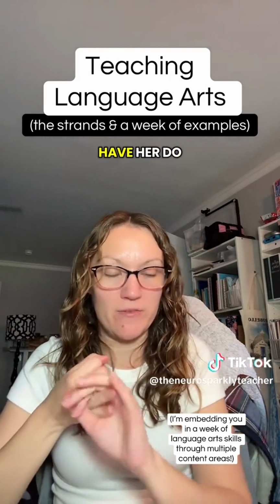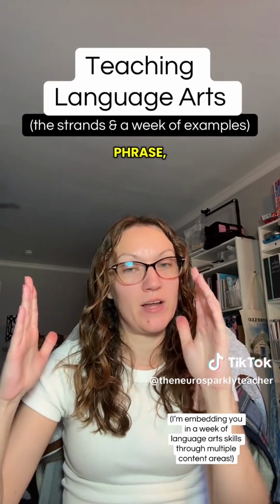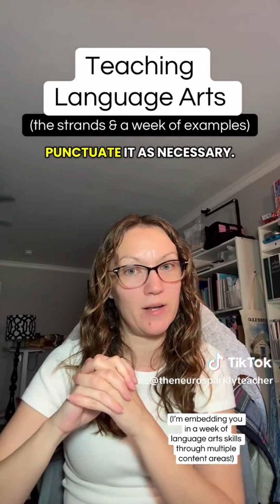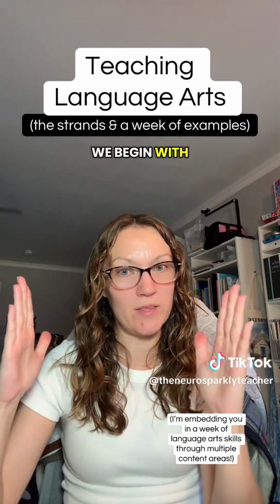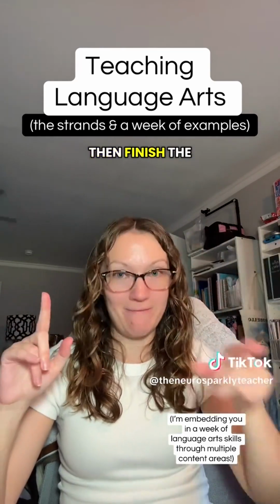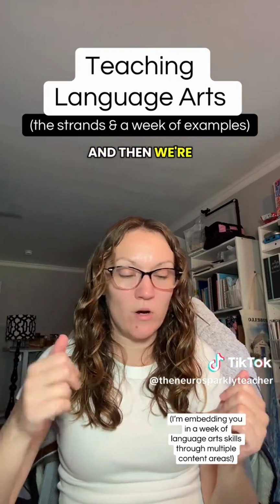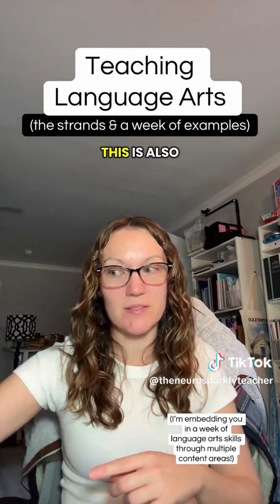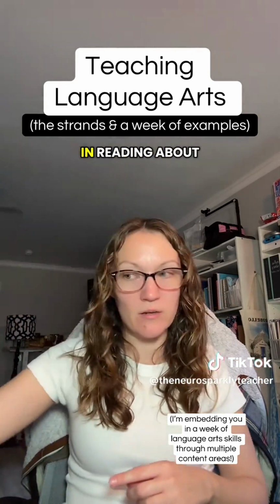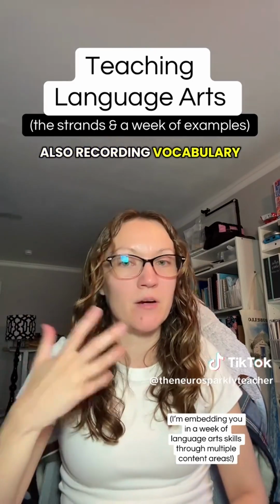I can also have her do sentence completion. So we begin with a prepositional phrase, and then I'm going to have her punctuate it as necessary. We begin with a subordinate clause. She has to punctuate it and then finish the sentence so we don't have a fragment. And then we're also going to answer questions about the text. This is also building background knowledge in reading about history. And then we're also recording vocabulary as we read.